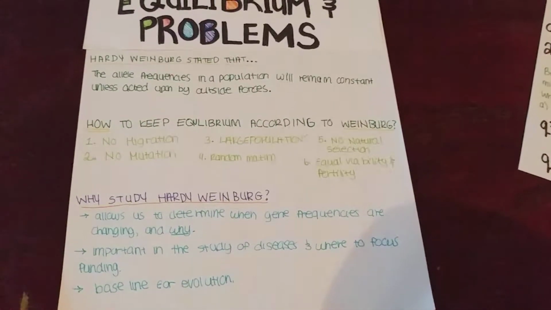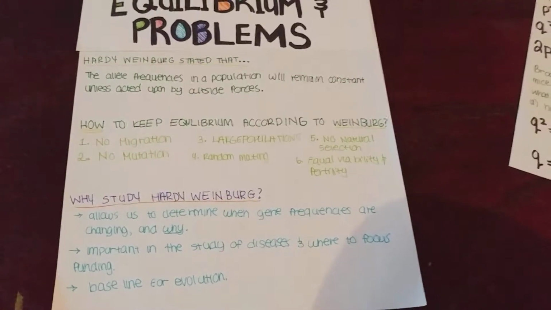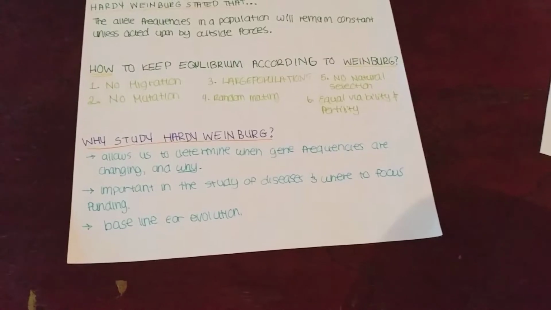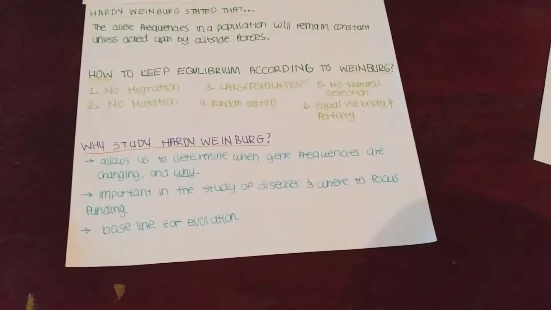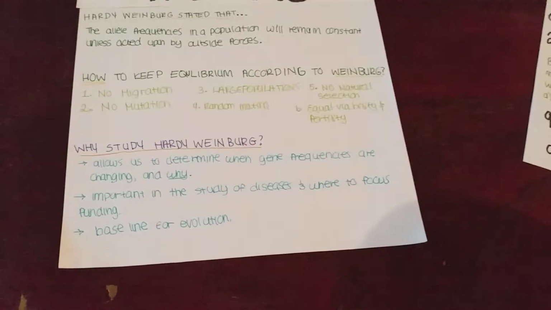So why do we study Hardy-Weinberg? We study Hardy-Weinberg for the following 3 reasons. It allows us to determine when gene frequencies are changing and why they're changing. It's important in the study of diseases and where to focus the funding.